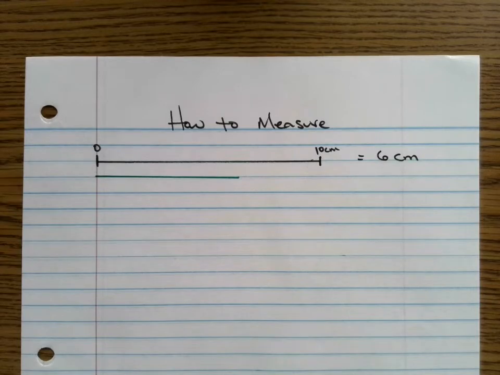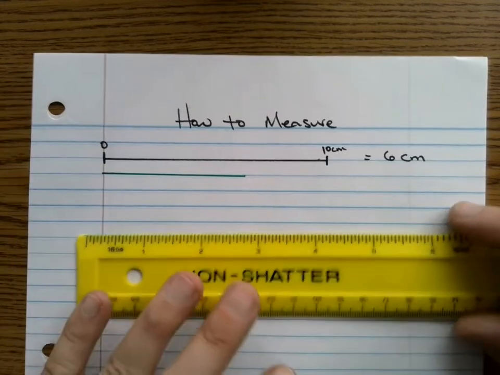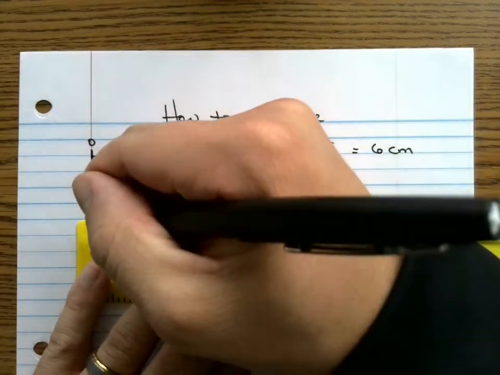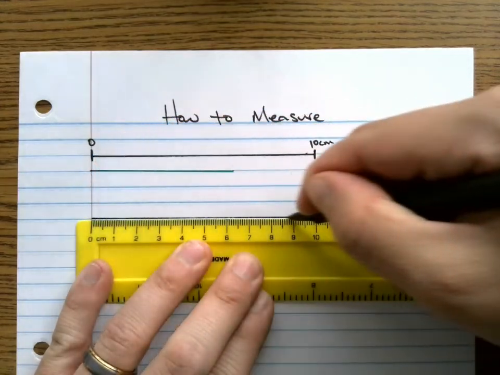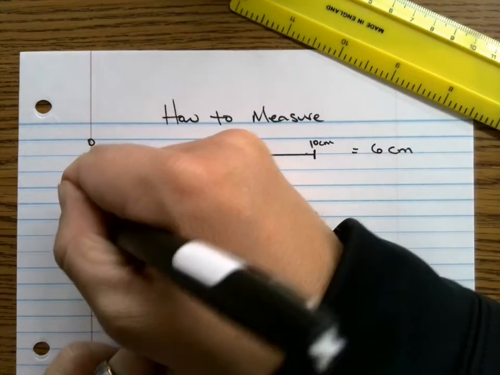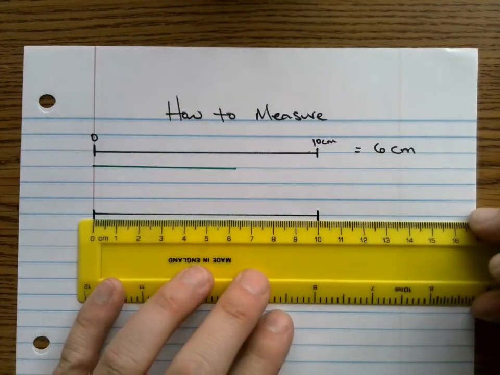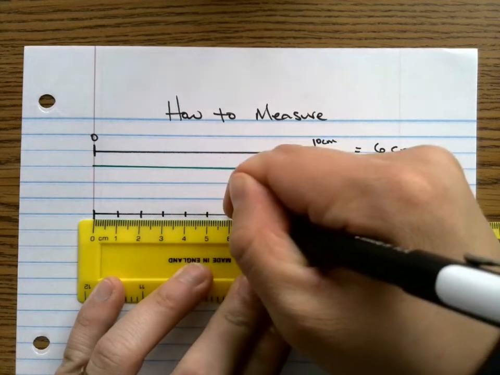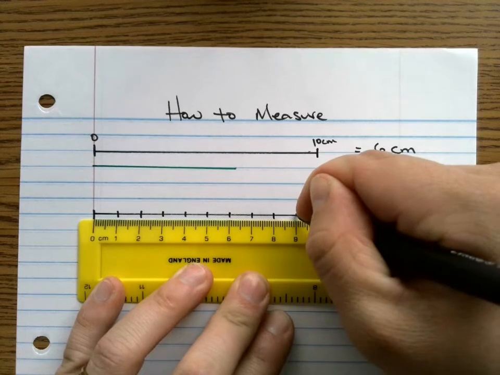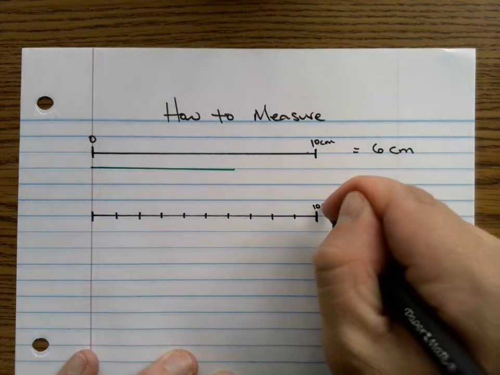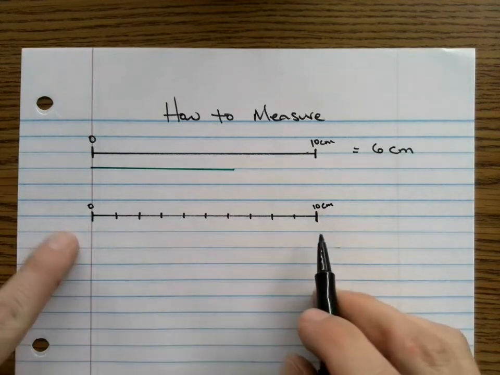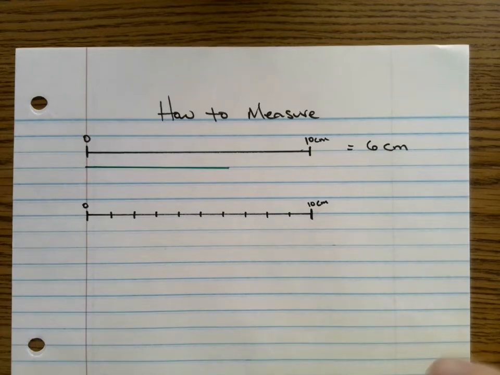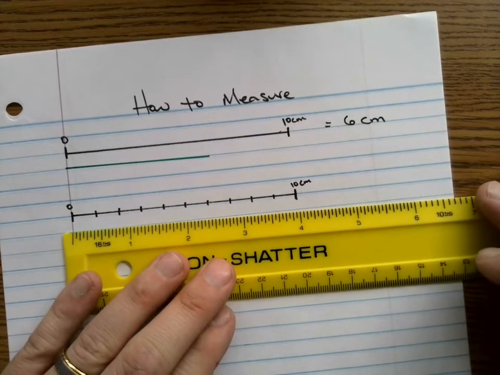Now, if we upgrade our ruler, let's draw another line here. Whoops, wrong side. Getting excited. Let's draw another line to 10, like this. And this time, instead of just having 0 to 10, I'm going to draw a hash mark at every number, every centimeter. Okay, now this ruler that we have is much more accurate. There's all these hash marks that represent centimeters. And if we were to draw another line to measure, try to make it about the same length. I'll just come under here.